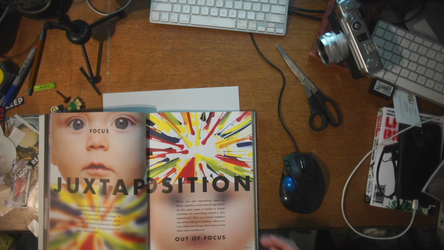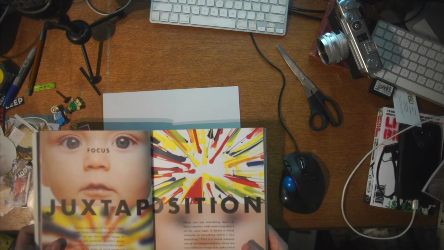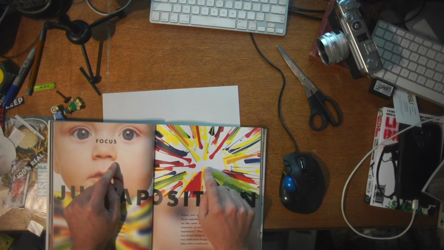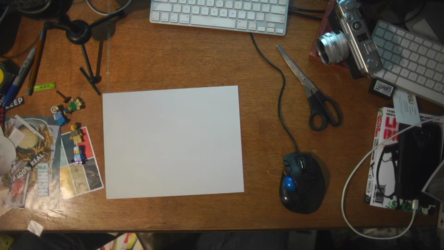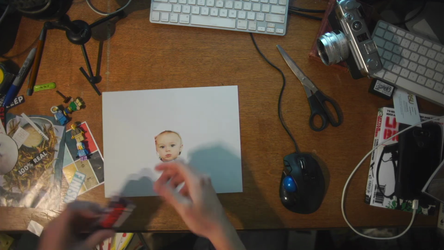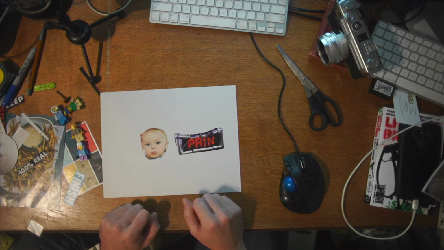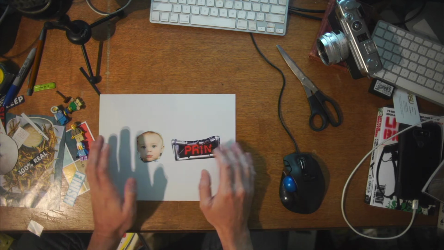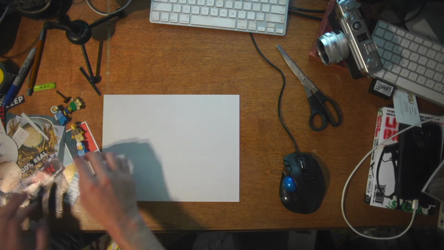Juxtaposition and focus. Let's do juxtaposition first. Juxtaposition is just picking two things that are really different and putting them next to each other, or taking two things that are really different and putting them on top of each other. However you want to arrange them, you want difference. So you want things that don't really feel like they go together. These two things do not go together. Even if there's symbolic ways that we could link them, the visuals do not go together.